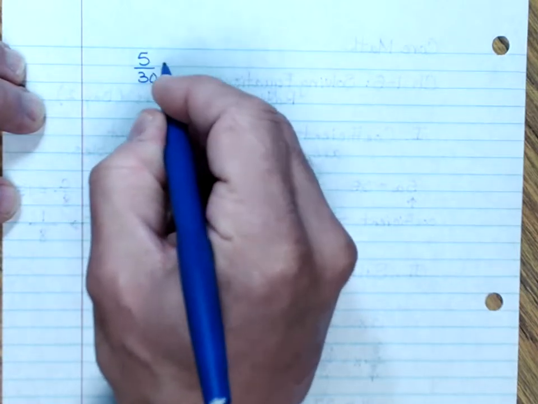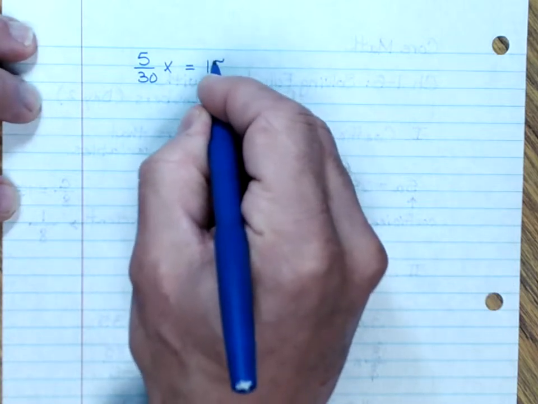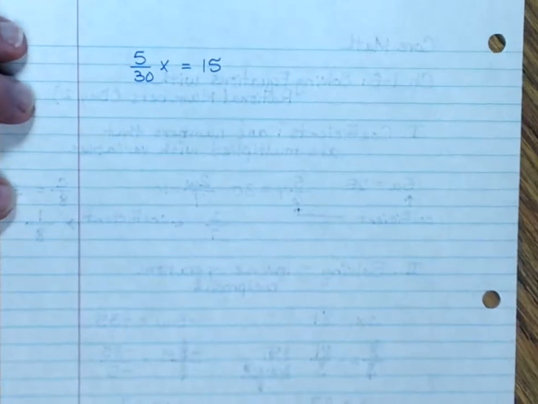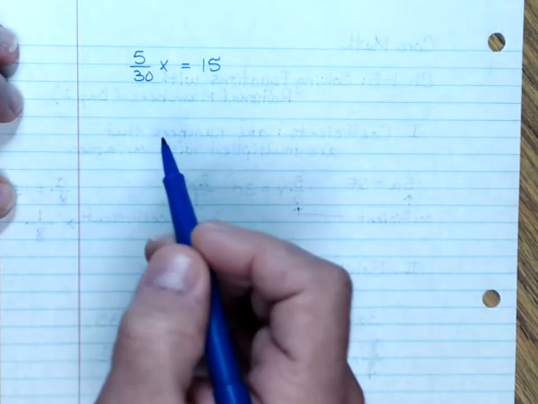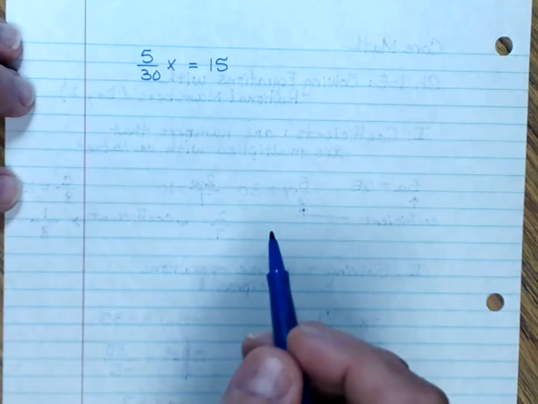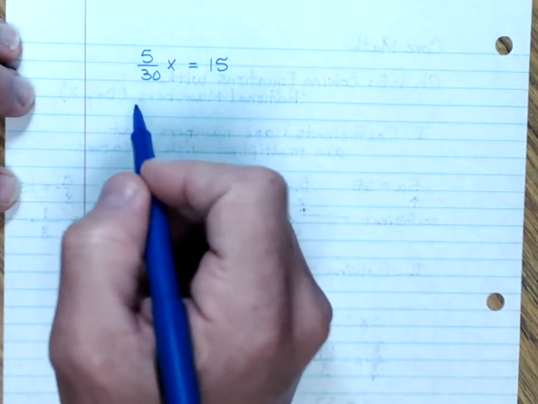Five over 30 times x equals 15. Now, take the time, every once in a while you might see a coefficient that might not be simplified. Most of the time they will be, but you just have to be aware that you can be thrown any type of problem at any given time.